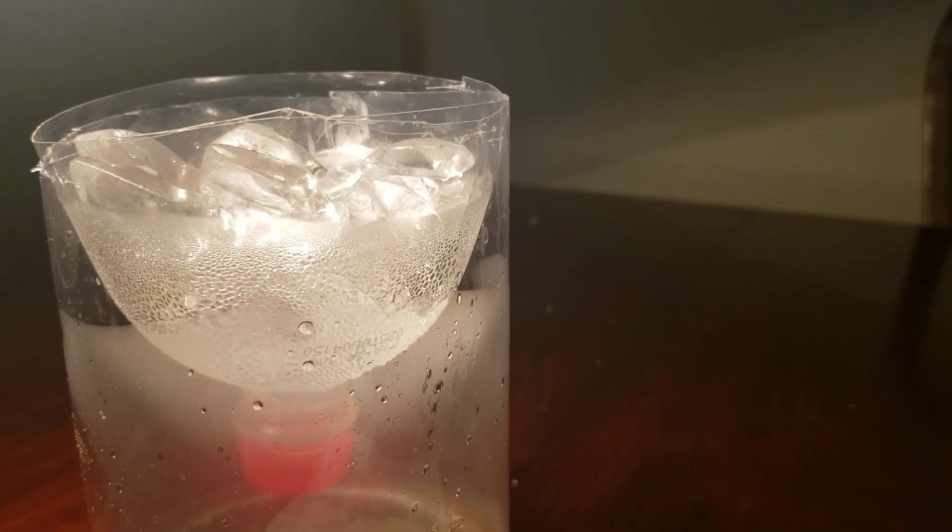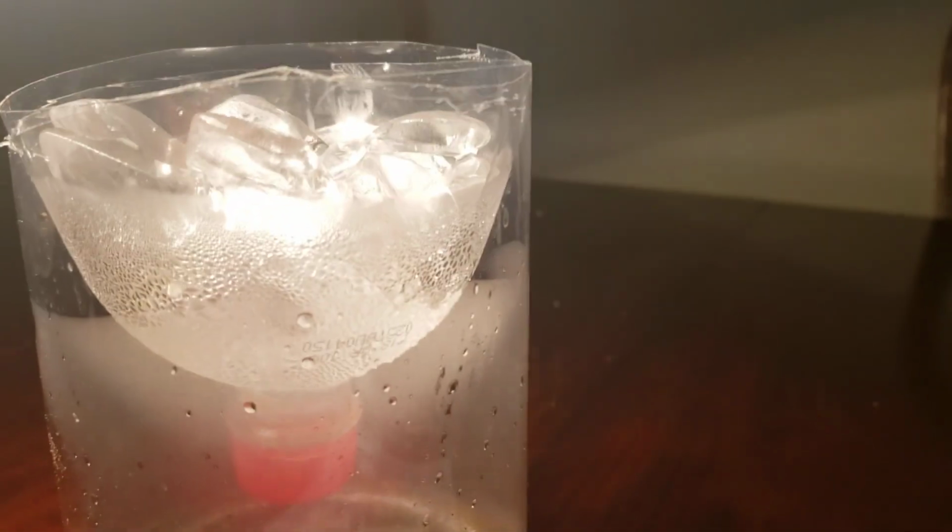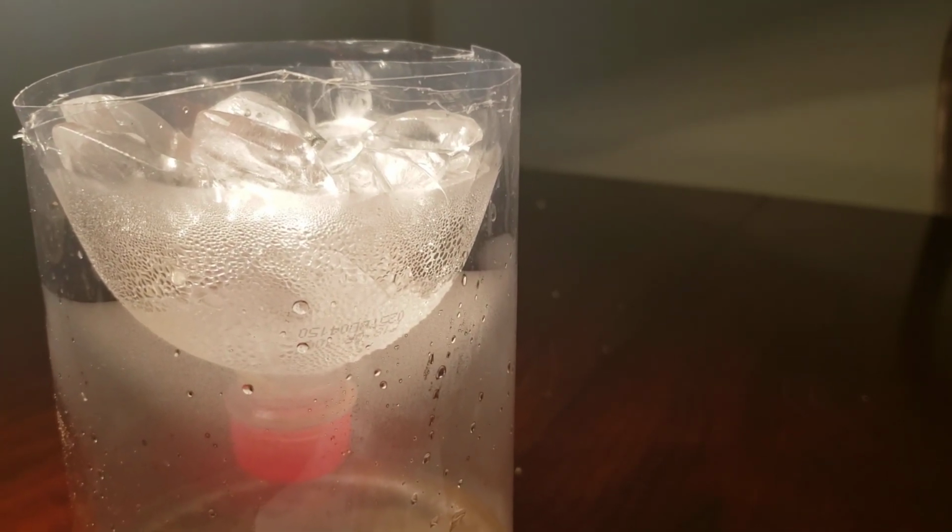So yeah, there'd be less condensation at the top of the bottle without the ice. It wouldn't be doing what it's doing.